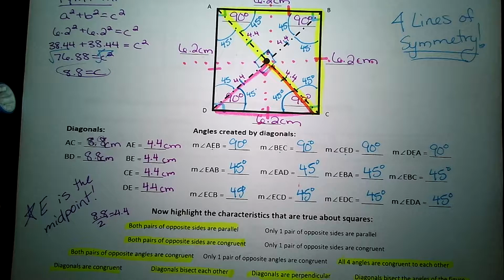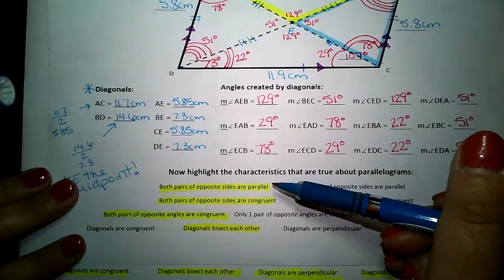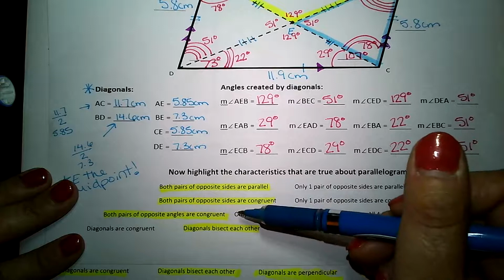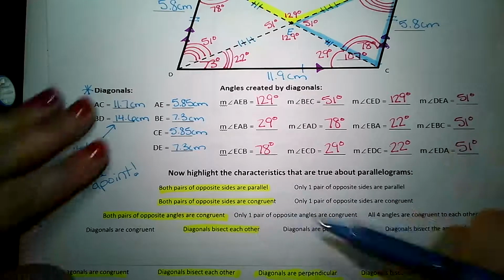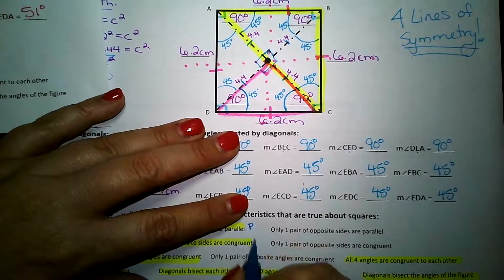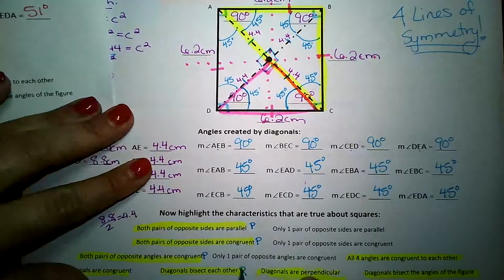Now, I'll make sure you get this. This is super cool. We have been on this journey of all these shapes. I'm going back to our original, which was a parallelogram. The parallelogram had the fewest characteristics. Pairs of opposite sides that are parallel and congruent, opposite angles congruent, diagonals bisect each other. So these 4 characteristics come from the parallelogram.